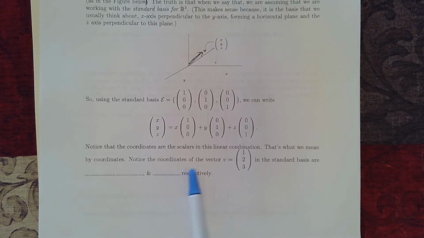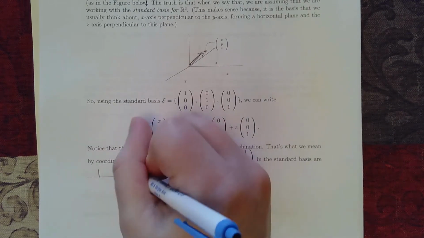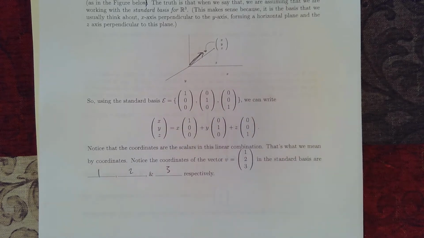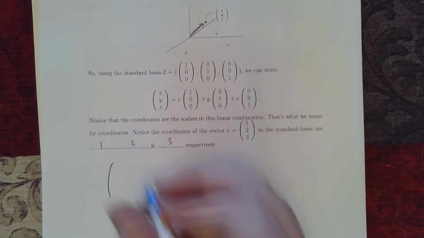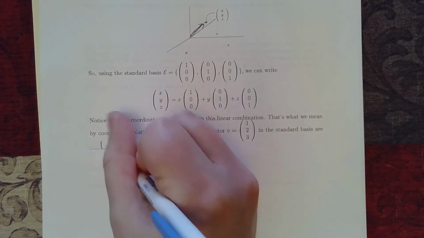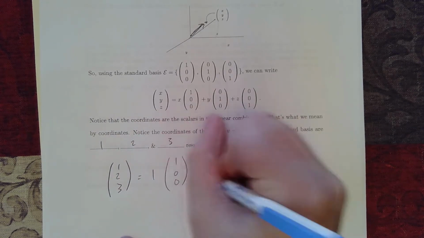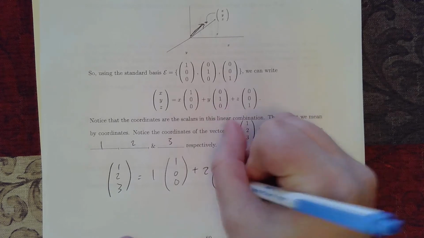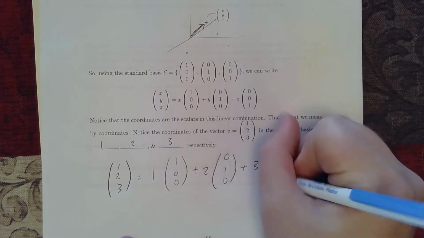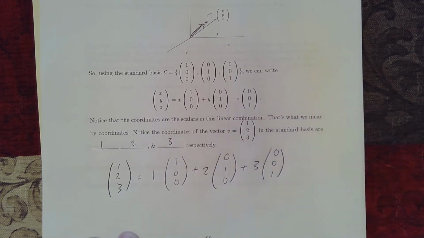Notice that if we had the coordinates for the vector (1, 2, 3), the coefficients would be 1, 2, and 3 respectively. So (1, 2, 3) is the same as 1 times (1, 0, 0) plus 2 times (0, 1, 0) plus 3 times (0, 0, 1).